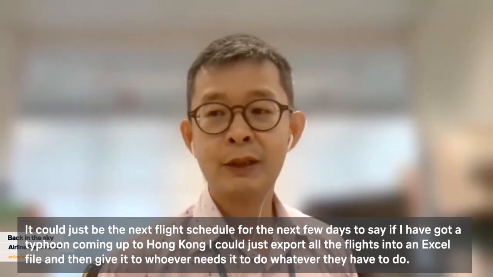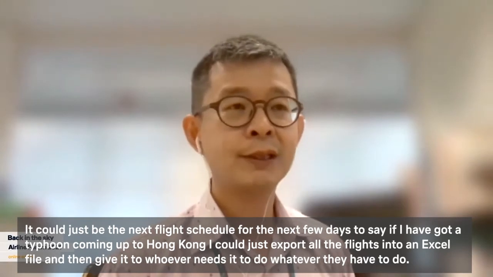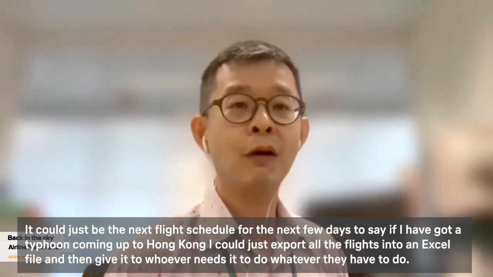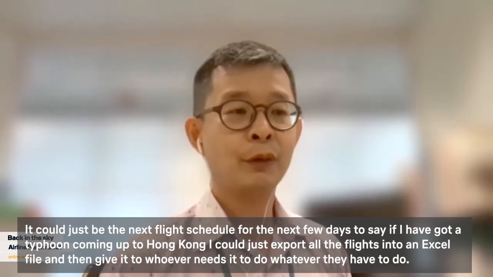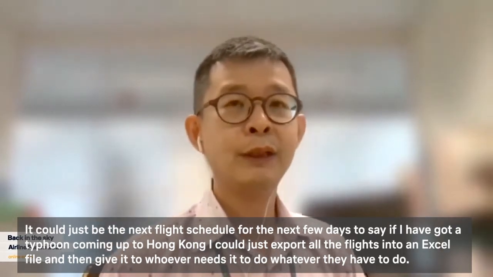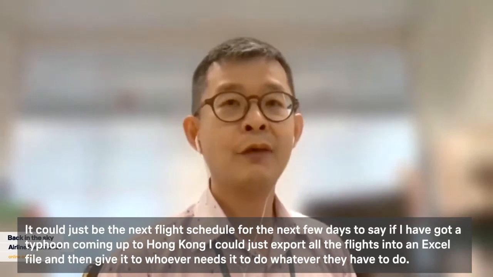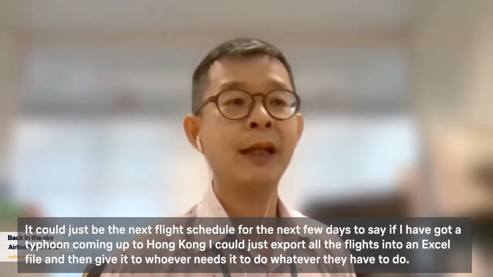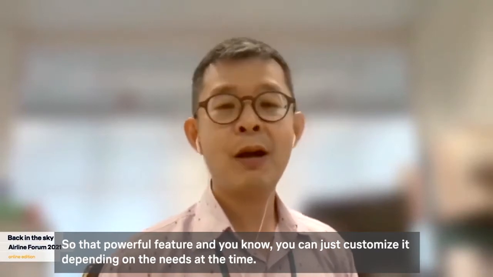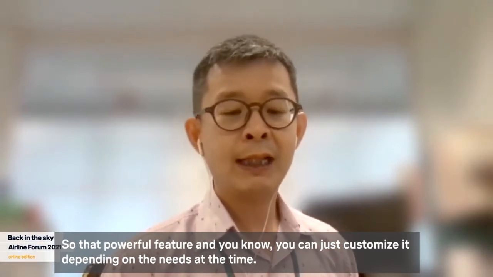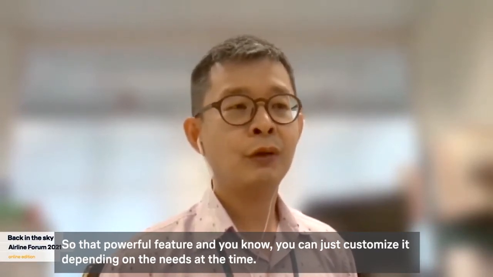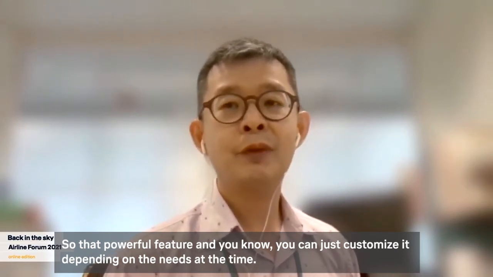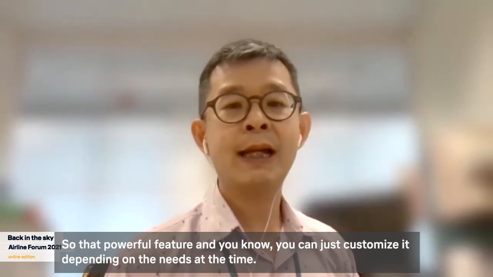It could just be the flight schedule for the next few days. So say if I've got a typhoon coming up to Hong Kong, I could just export all the flights into an Excel file and then give it to whoever needs it to do whatever they have to do. So that's a powerful feature, and you can just customize it depending on the needs at the time.